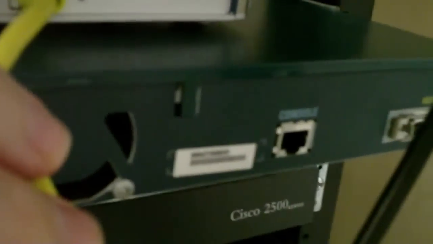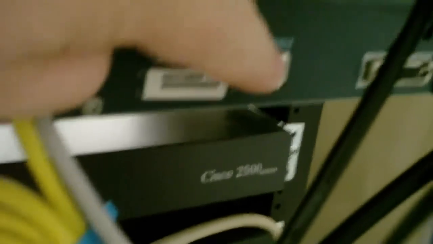And then now we're behind our rack, and if you can see, this is the back of the 2900, and right here where my finger is, there's the console port. And again, you can log into that same as you could a router.